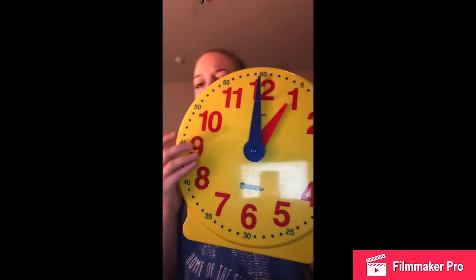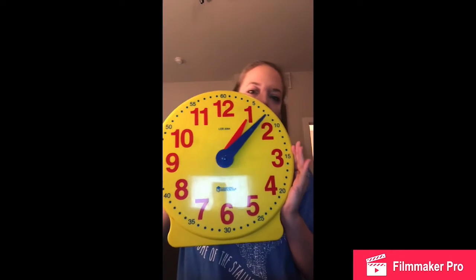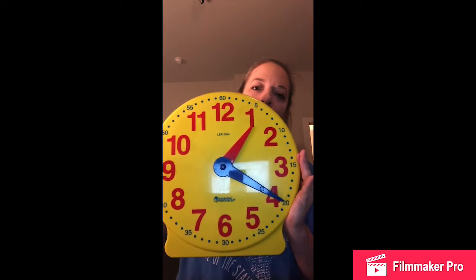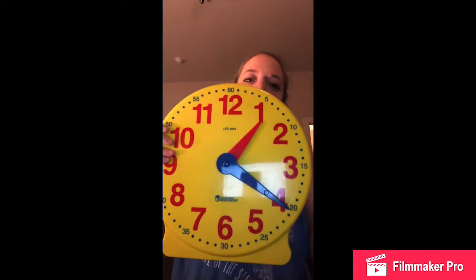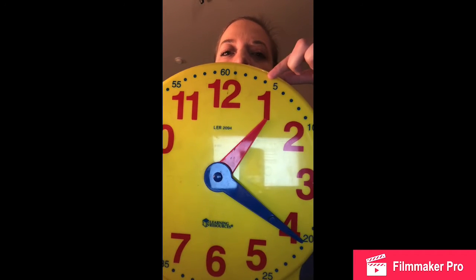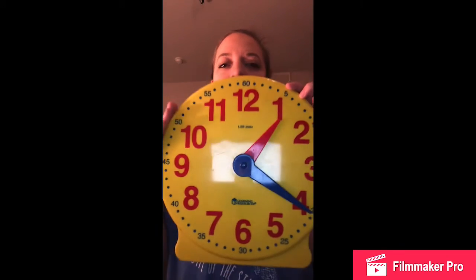But let's look at what happens when our minute hand moves. Every little dot on our clock represents a new minute. And they are sectioned off into groups of 5.